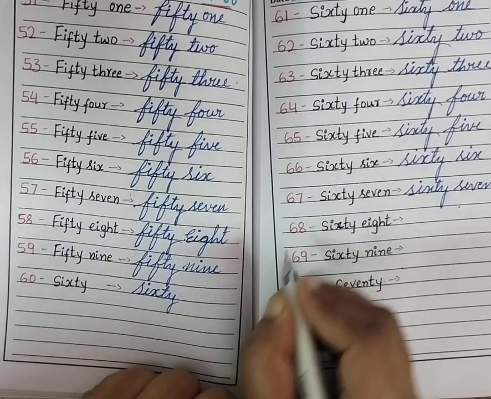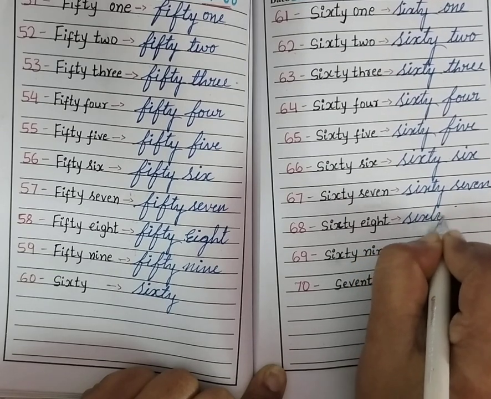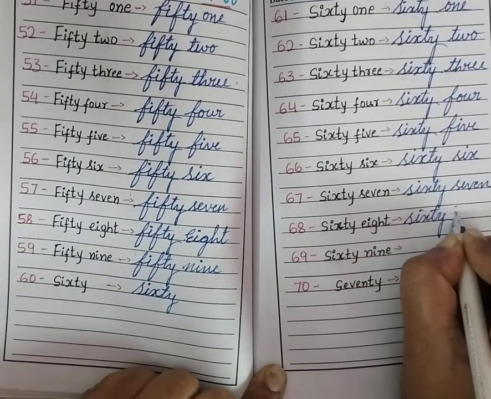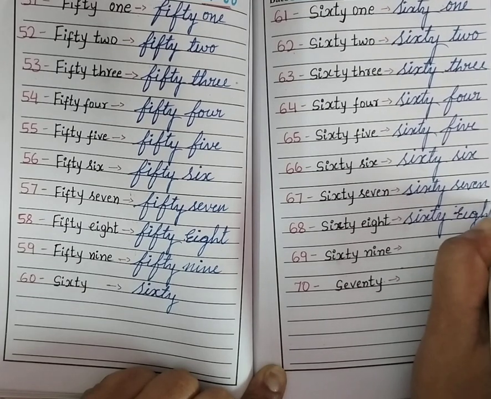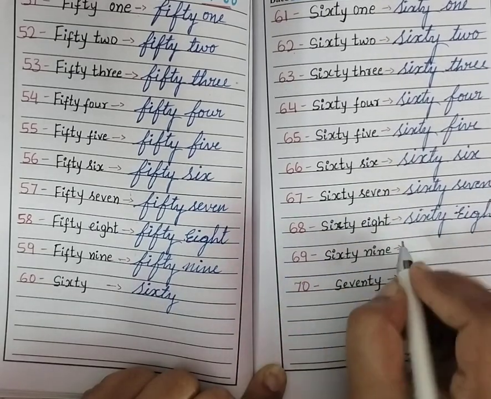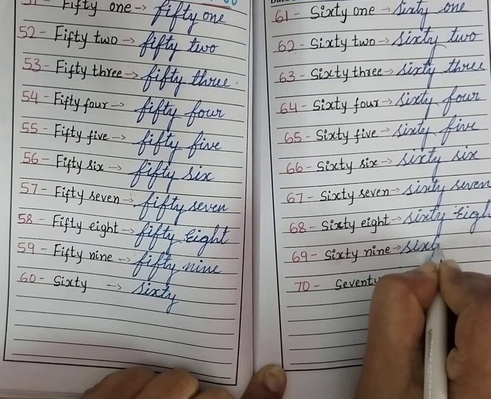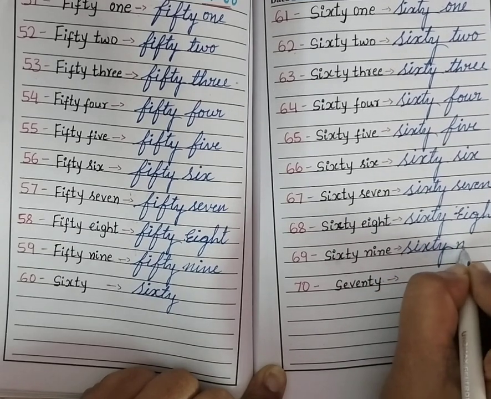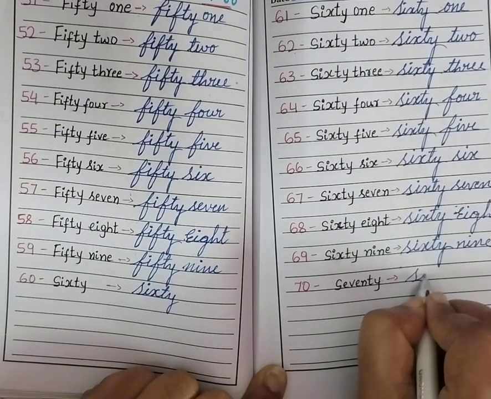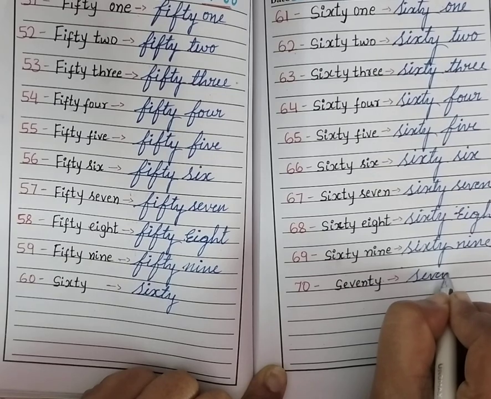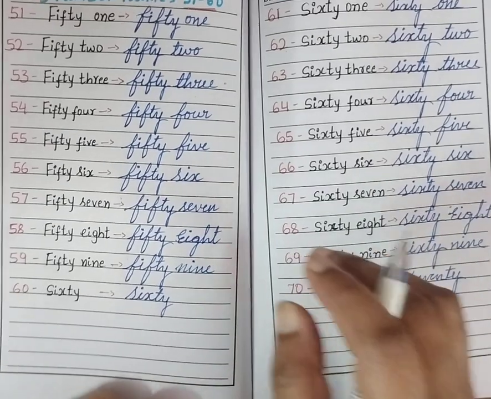SEVEN, 67. 68. SIXTY, 60. EIGHT, 68. 69. SIXTY, 60. NINE, 69. Next, 70. SEVENTY, 70.